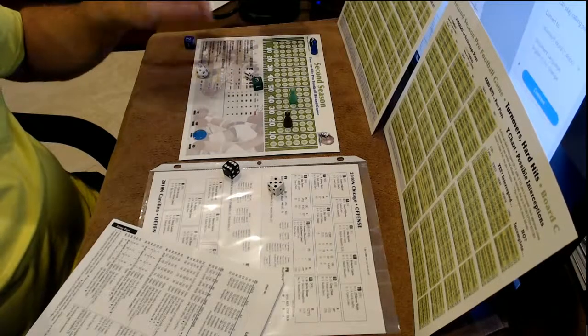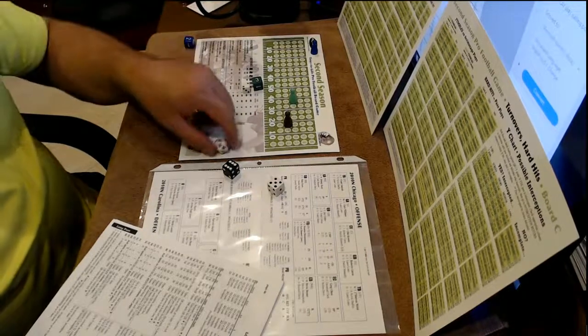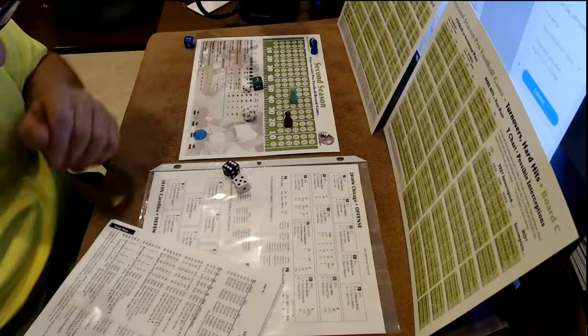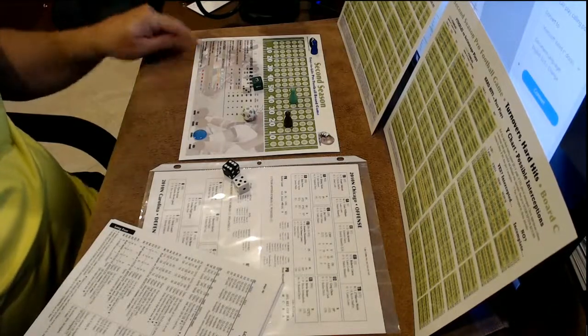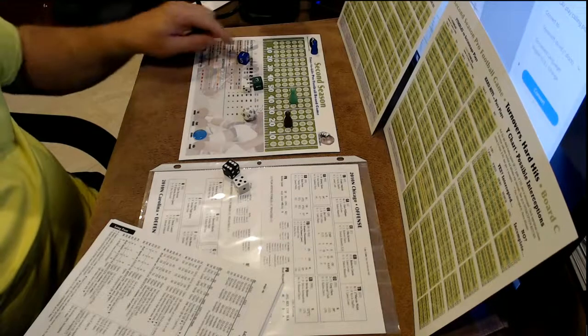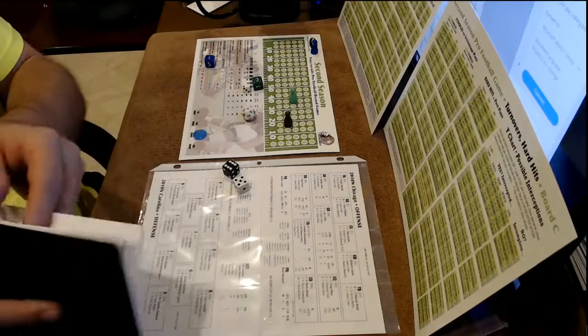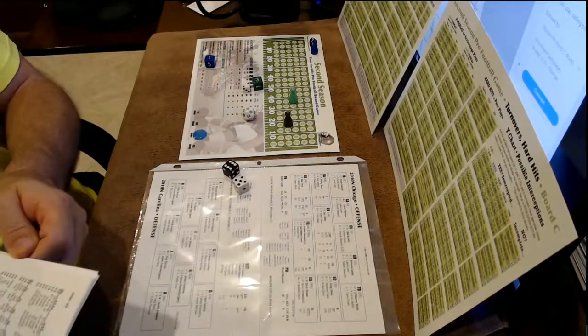Medium pass to number 12. Medium pass to 12 is Olsen. They're going to try for the tight end. Defense under possible pass is going pass. So it's going to be a medium pass versus pass. That can't be good. Medium pass versus pass. All right, let's see what we get.